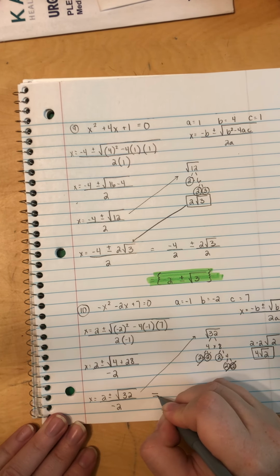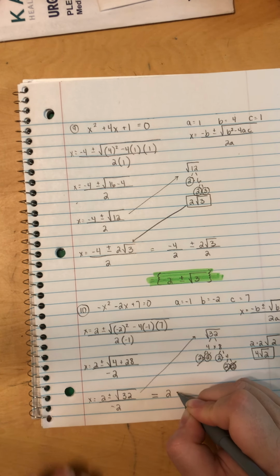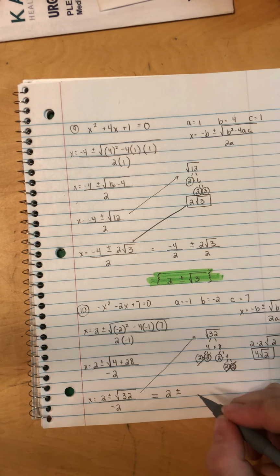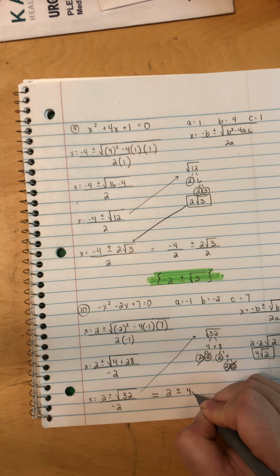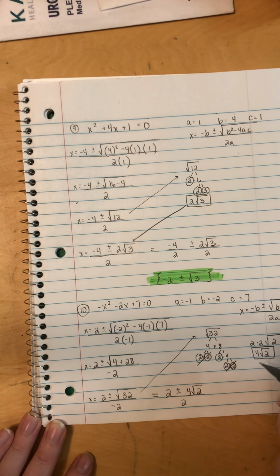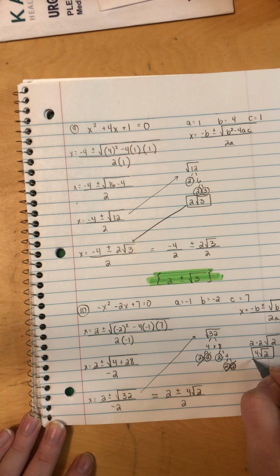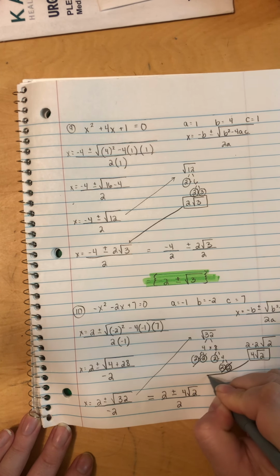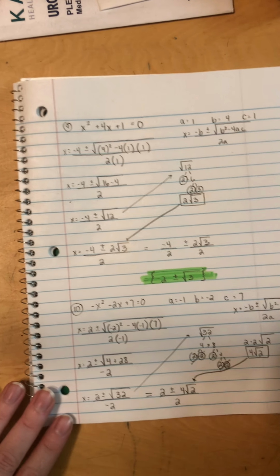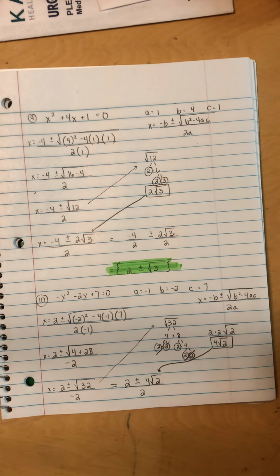Alright, 2 plus or minus 4 square root of 2, all divided by 2. Okay, so this is going to go here. Alright, hopefully you're with me.